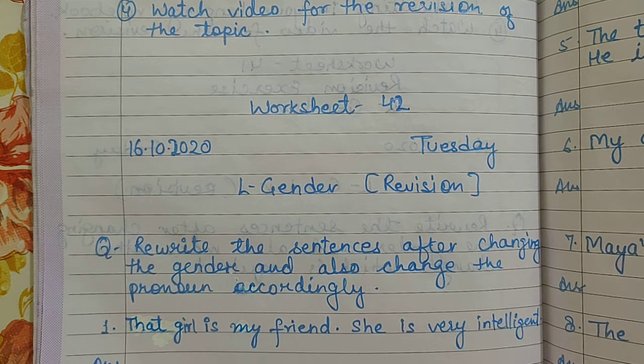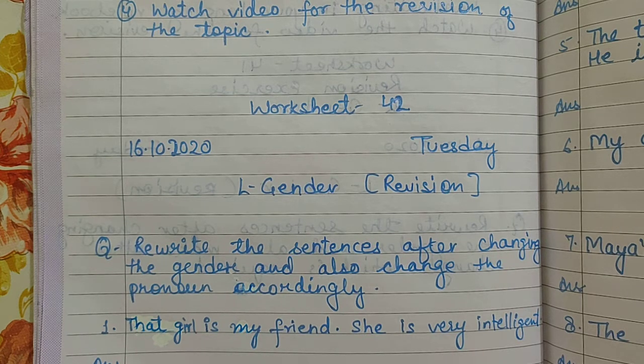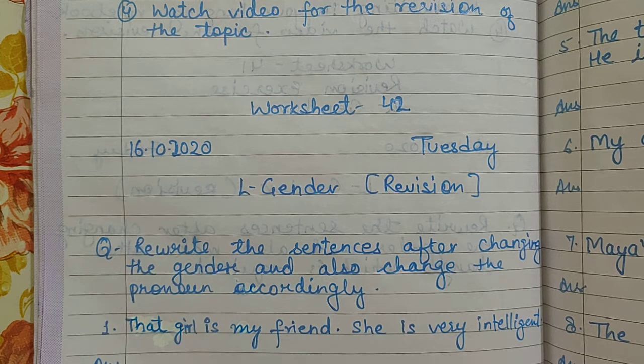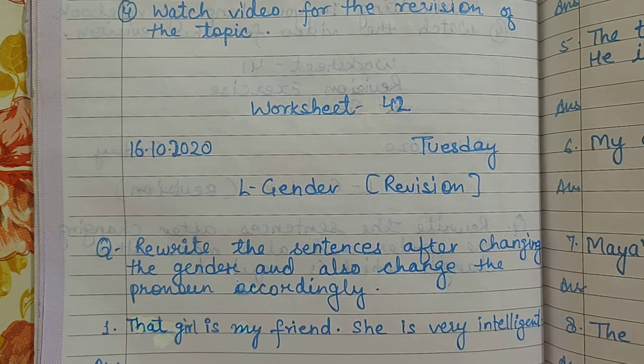So child is also a common gender which can be used for a girl and a boy. Unless I say a girl child, it is clear that we are talking about a female. If I say boy child, it means we are talking about a boy. But if I am saying only child, it means that it can be a girl or a boy.